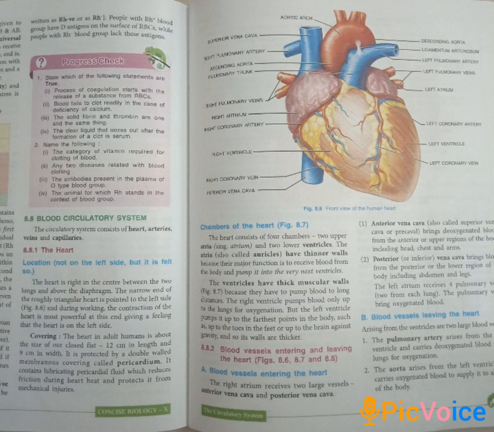Heart. Its location is not on the left side, but it is felt so. The heart is right in the center between the two lungs and above the diaphragm. So it is in the thoracic cavity, and the narrow end of the roughly triangular heart is pointed to the left side. During working, the contraction of the heart is more powerful at this end, giving a feeling that the heart is on the left side. Otherwise, it is centrally placed, with the triangular end pointed towards the left side.